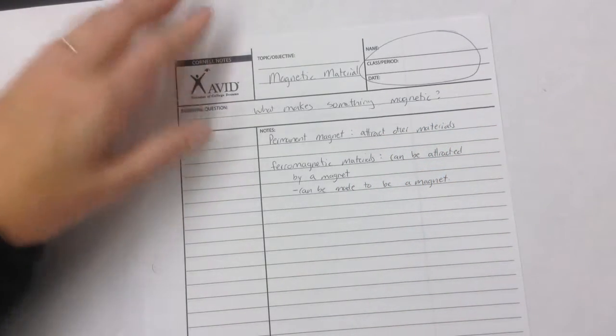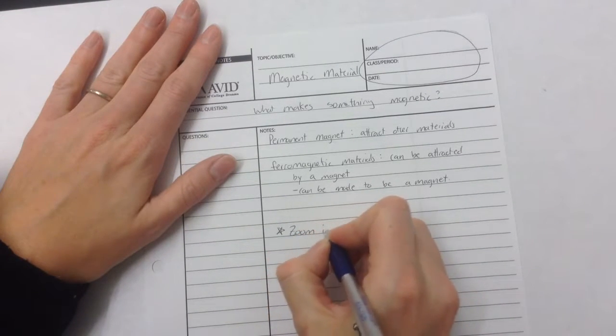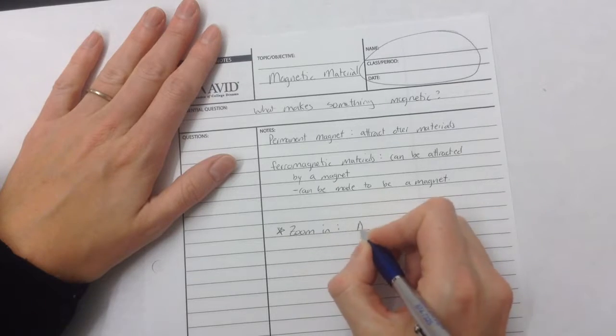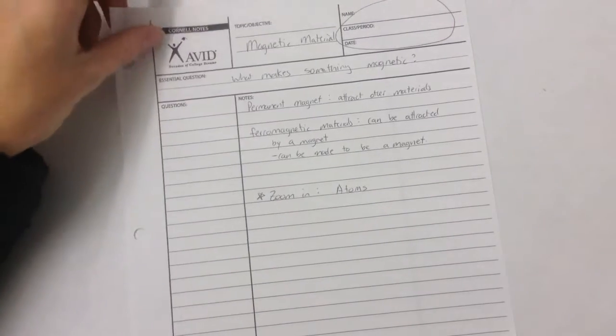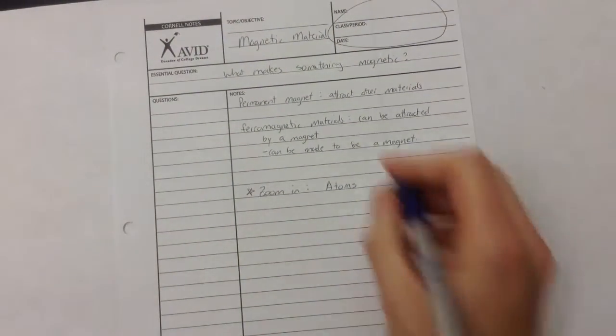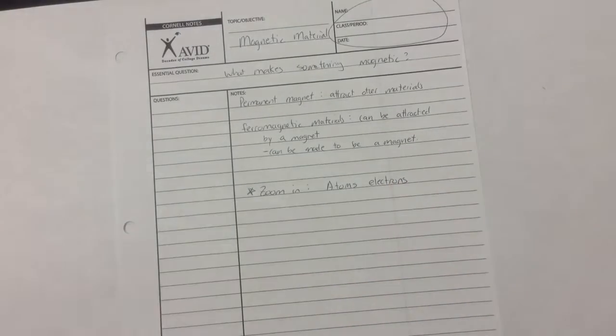Okay, so to begin with, we have to zoom in as far as you can to the individual atoms. And each individual atom has a set of electrons. Those electrons have this property called spin, and it's kind of like the electron is actually spinning. And this spinning electron does something very special. It has some magnetic properties of its own.